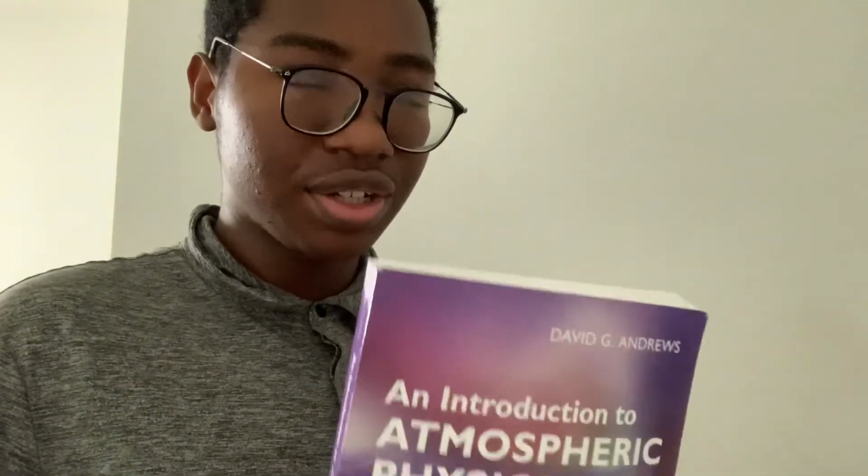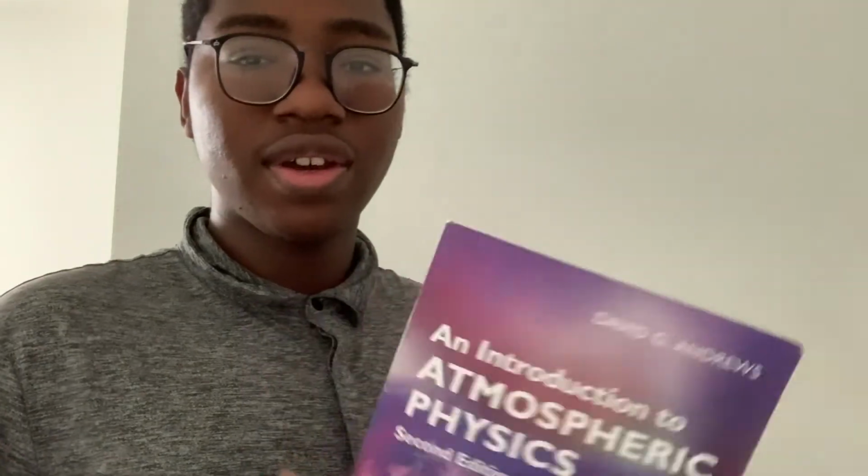So the next book I have here is An Introduction to Atmospheric Physics by Andrews. This is a very great book. I highly recommend this book. And the story of how I got this book is kind of silly.